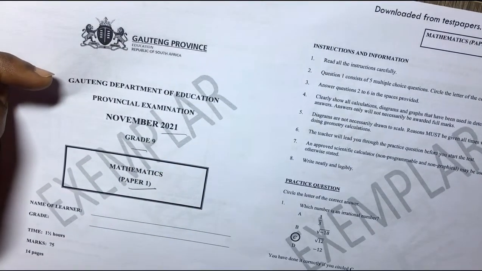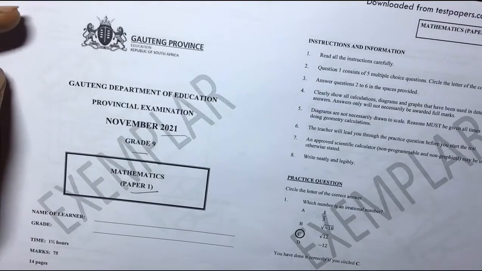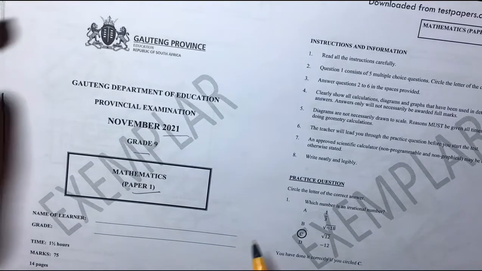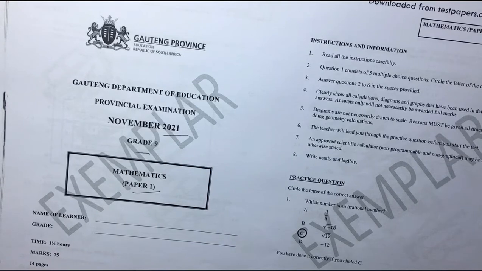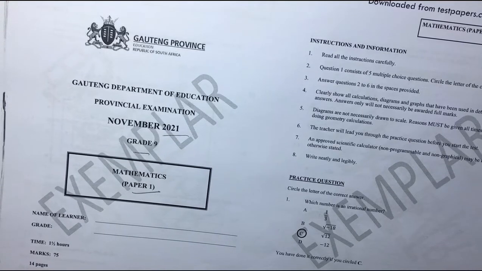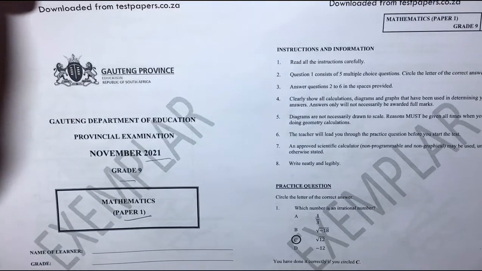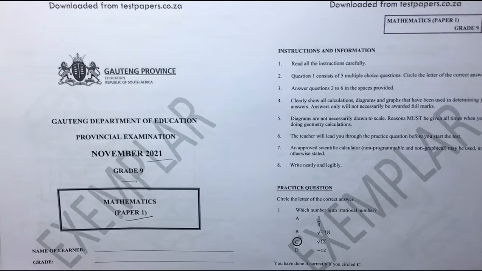It's a provincial paper, Gauteng Department of Education. So I'm doing question papers now because at least I can cover a lot of topics at once. If I'm doing the paper, I might take more time because I'm explaining, not just doing the questions, so that you understand and are more prepared for the exams. So let's get started.